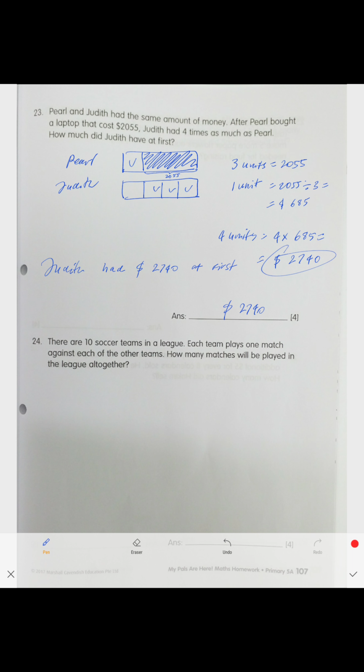Yeah, there are 10 soccer teams in the league. Each team plays 1 match against each other team. Okay, let's think about it. Usually when people do competition, they draw a table. There are too many teams, 10, so just to explain the concept, it's going to help us to solve it.